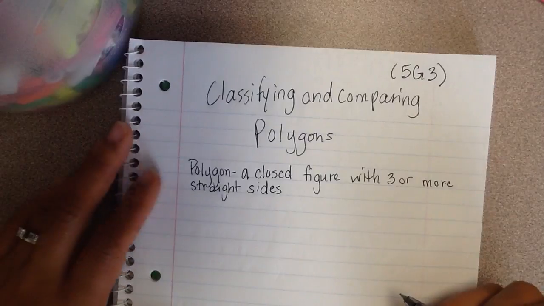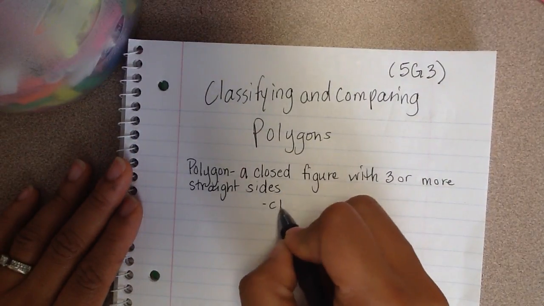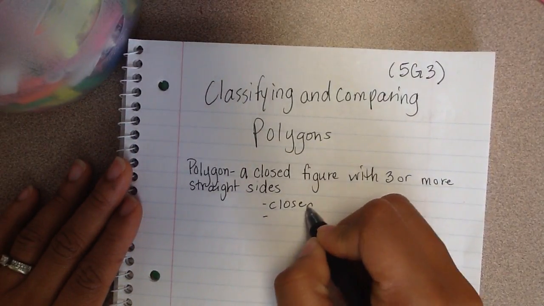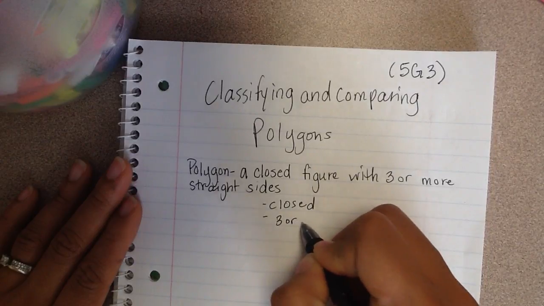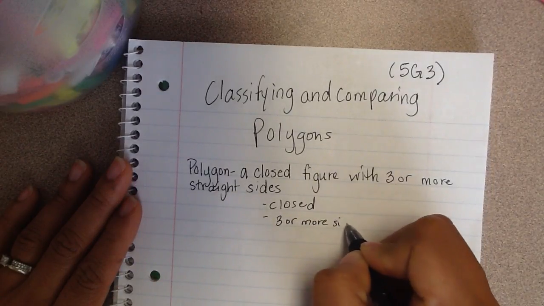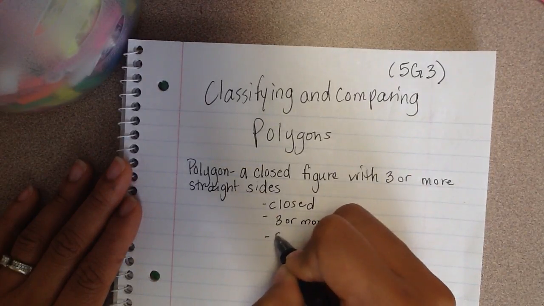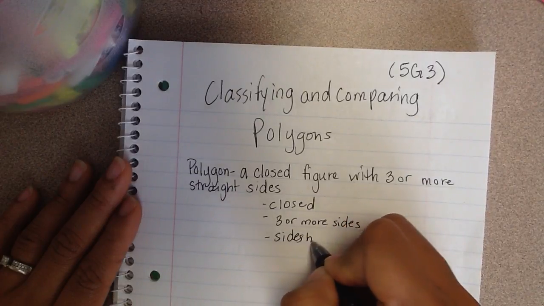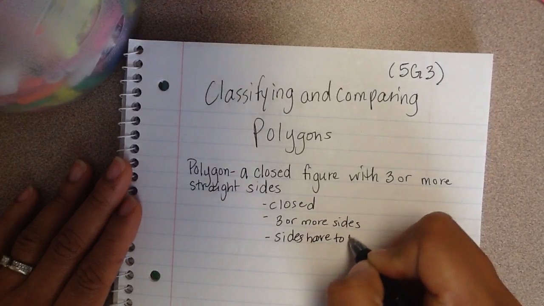So the biggest points for a polygon: it has to be closed, 3 or more sides, and the sides have to be straight.